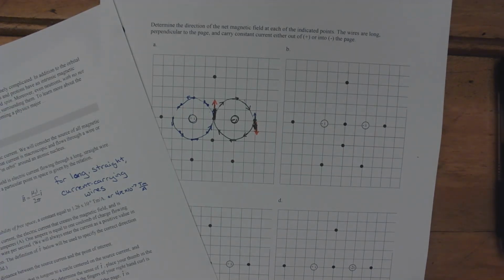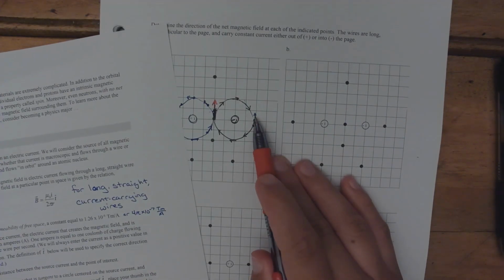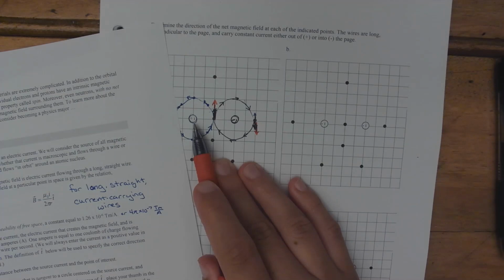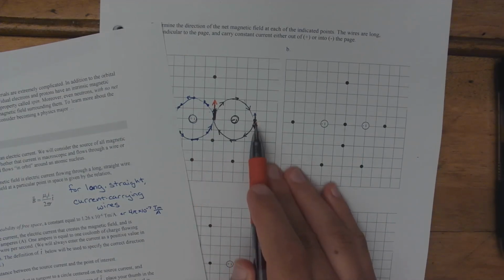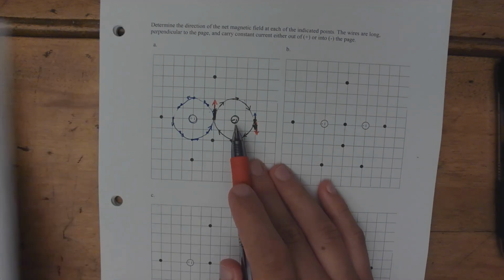just like it would have been if these were point charges instead of being current-carrying wires, except that here in the denominator we just have R instead of R squared, but this magnetic field from the wire which is carrying current out of the page is still smaller than the magnetic field from the wire which is carrying current into the page.